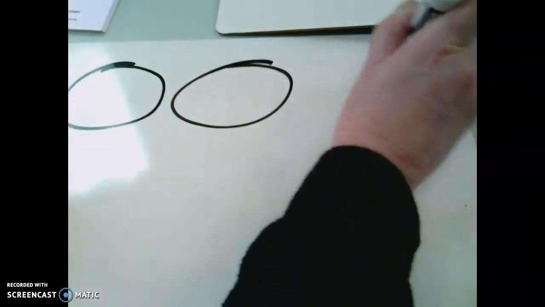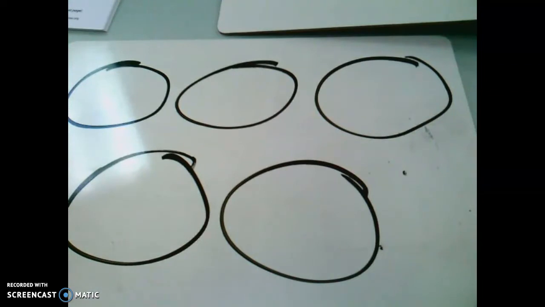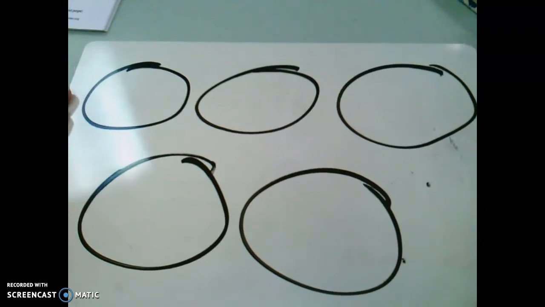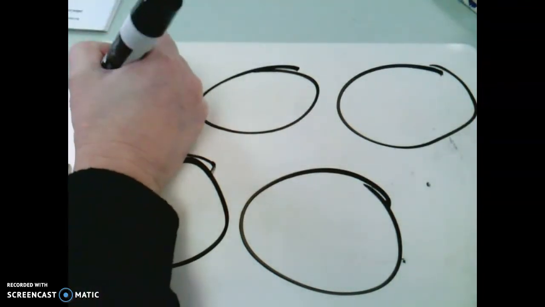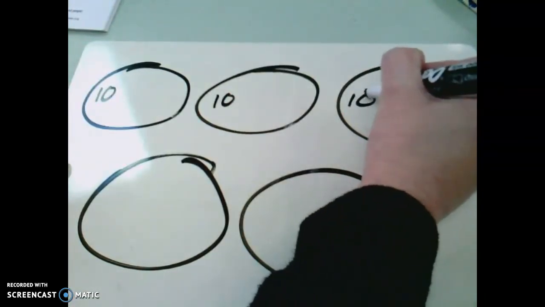Okay, so kind of like I did yesterday, I'm going to make my 5 teams. 1, 2, 3, 4, 5. And I'm not going to put in individual tally marks. That would take forever. So let's see. Well, I'm going to try 10 in each because I know 10 times 5 is 50. So let's start that. I know I can at least do 10. So 10, 10, 10, 10, 10.